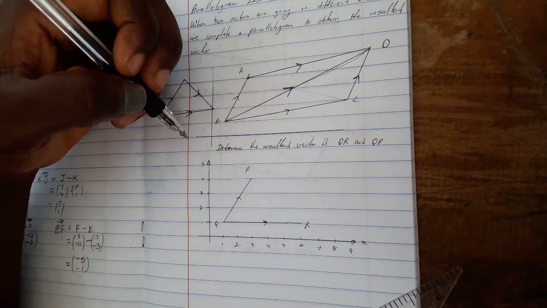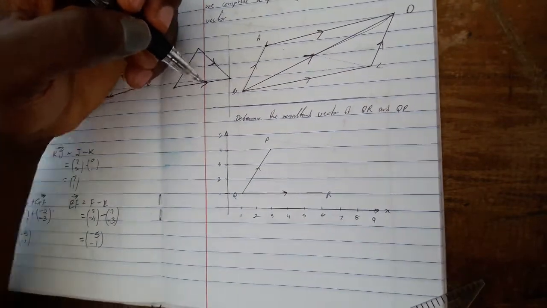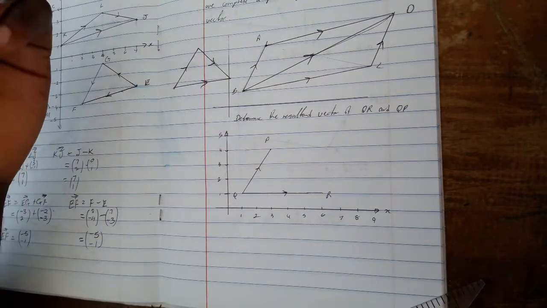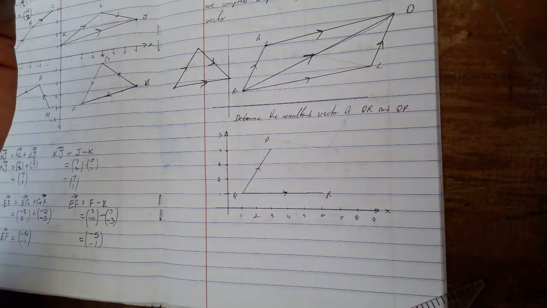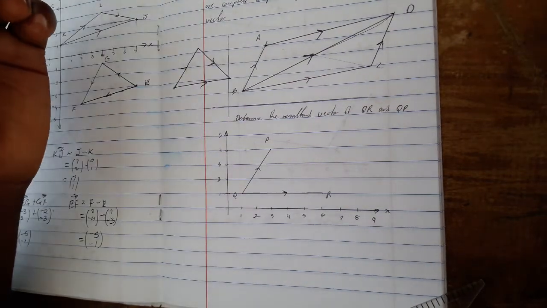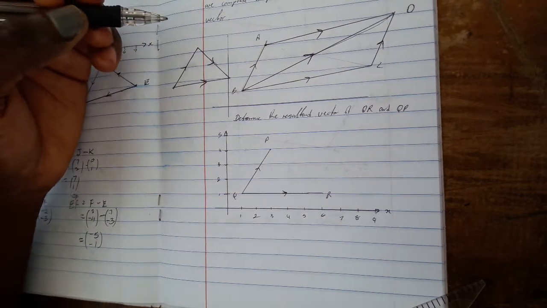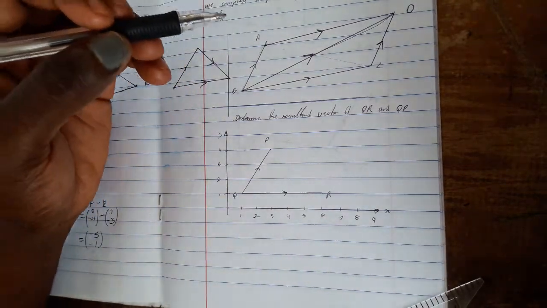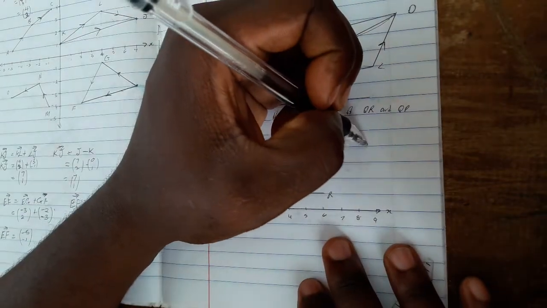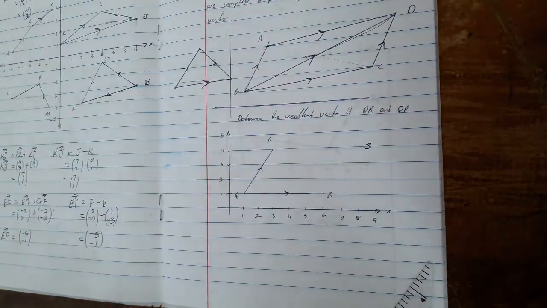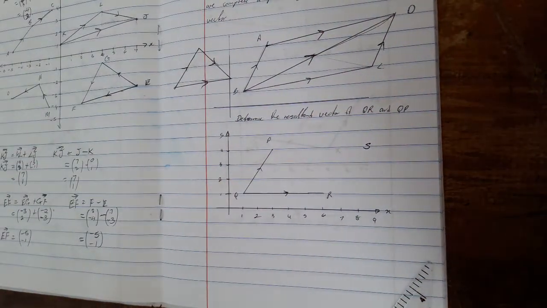So how do we obtain the resultant vector? There's two ways of doing it. You can observe or you can calculate. For examination purposes, you have to calculate. So I know for sure S has to be somewhere out here. I don't know where for sure, but I know it has to be somewhere out there.